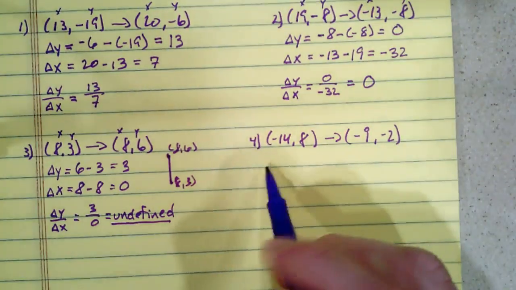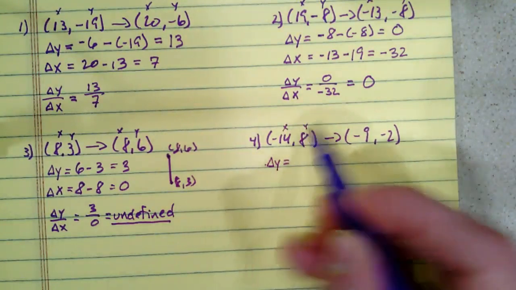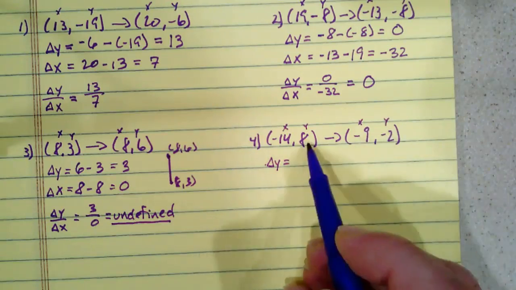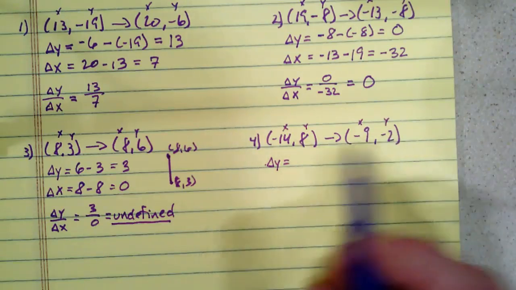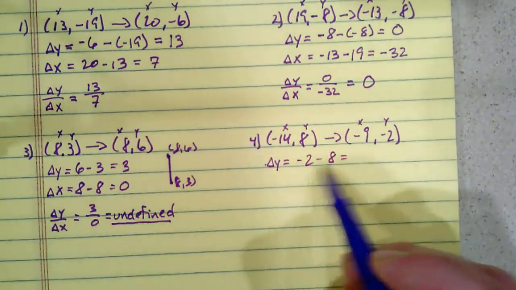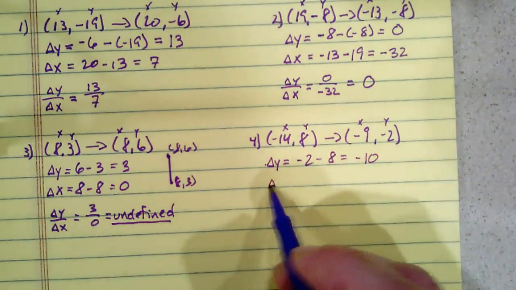All right, so over here we have change in y. So we're going from x y to x y. Our change in y is our ending y minus our beginning y, so -2 minus 8. Well, if I'm 2 below and I drop another 8, I'm at -10, so that's 10 units of downward movement.